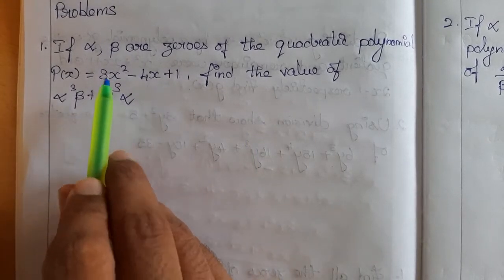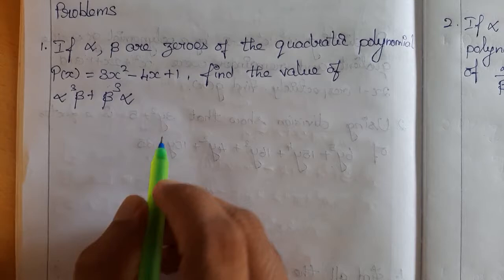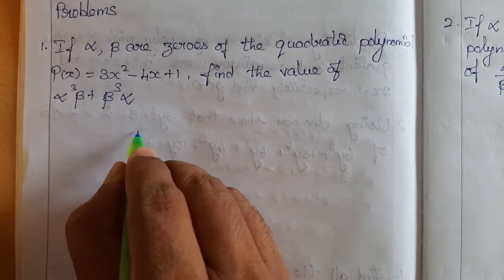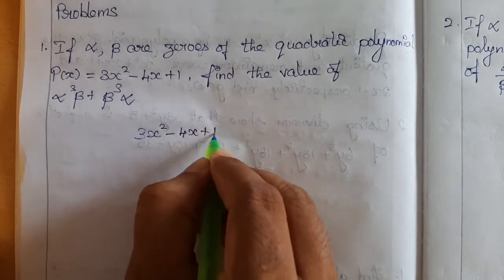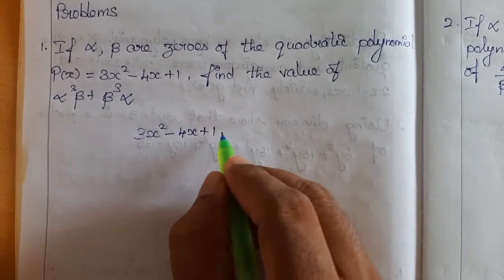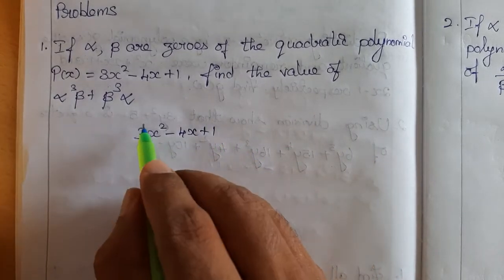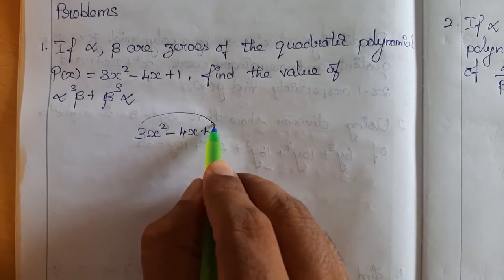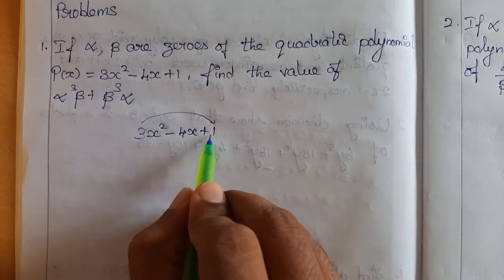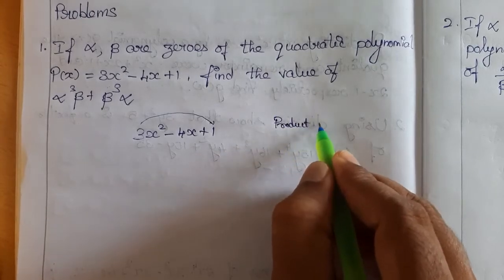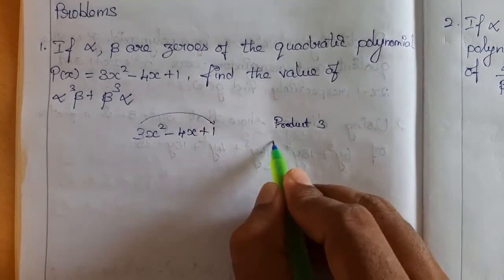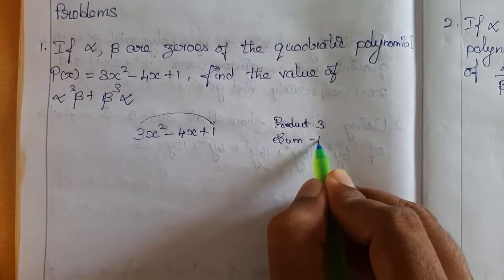First we will find the zeros of the given polynomial. So given polynomial is 3x square minus 4x plus 1, right? So here the product should be the coefficient of x square and the constant, right? So the product is 3, the sum is minus 4.